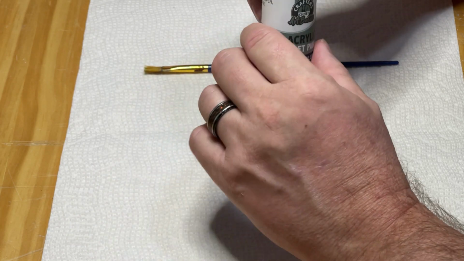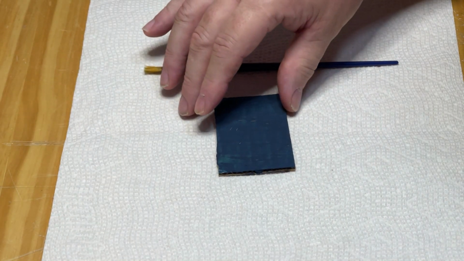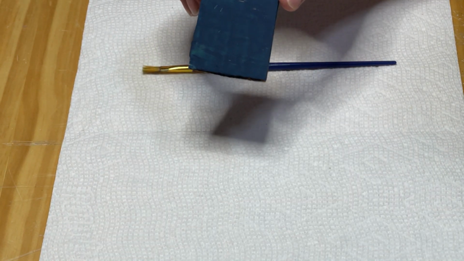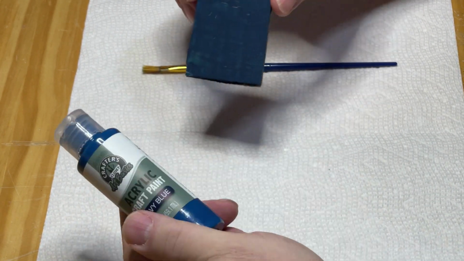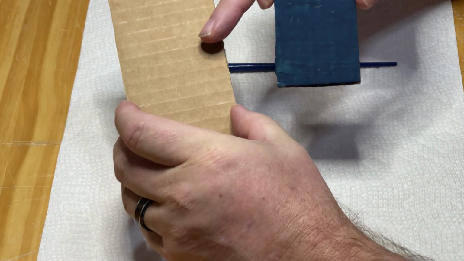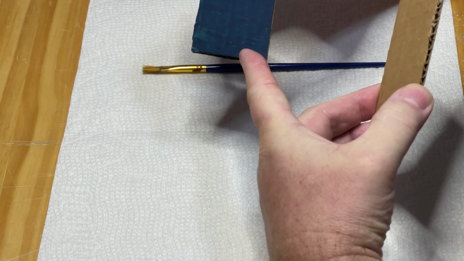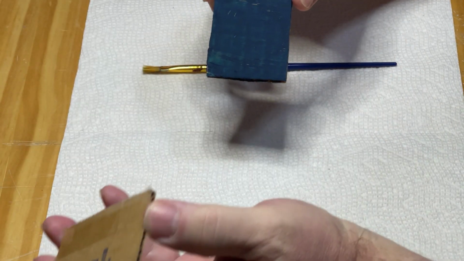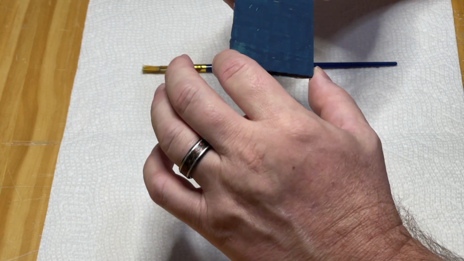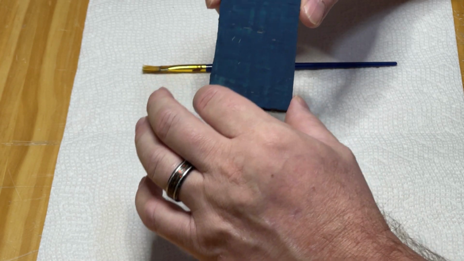Now, when you do this, this is strictly this color. There's nothing else added to it. It's just painted with that blue. And how you go with your brush strokes matters.